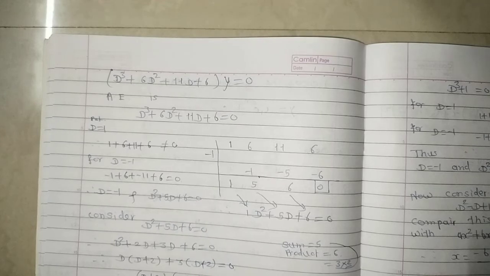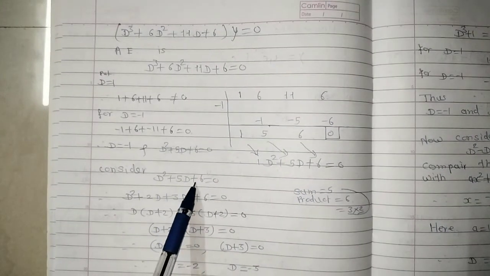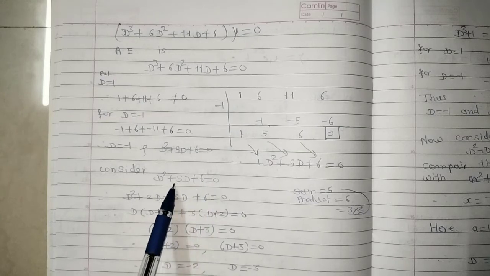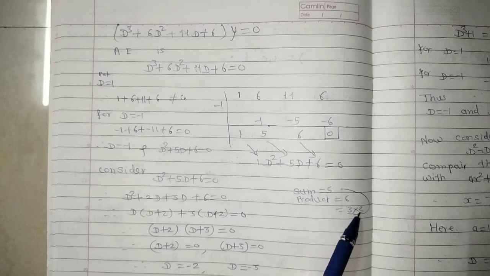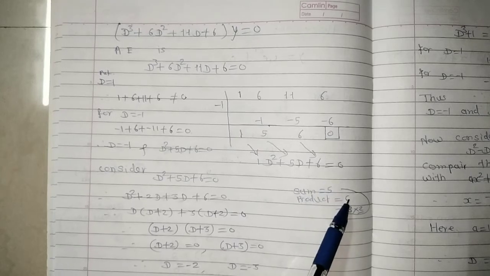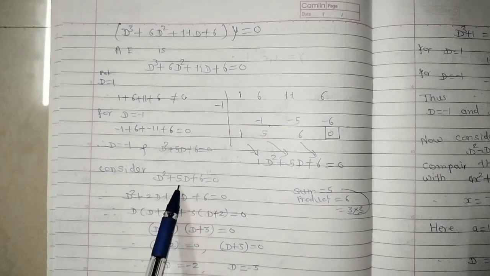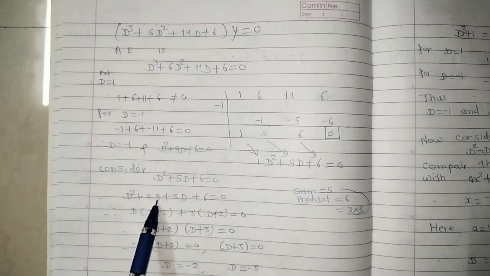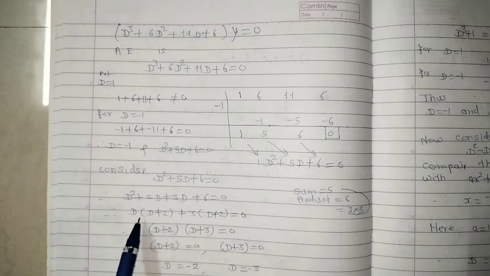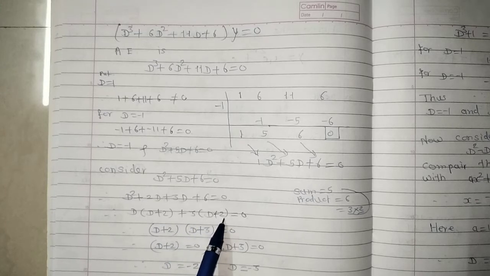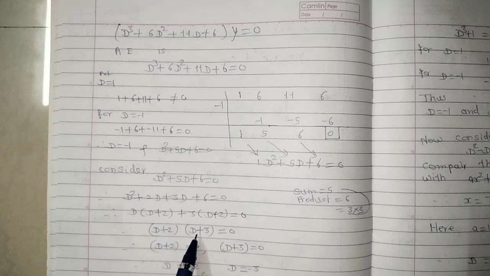Now we have to find the roots of D² + 5D + 6 = 0. Here the sum is 5, the product is 6. So the factors are 2 and 3. Hence this equation can be written as D² + 2D + 3D + 6 = 0. Hence we get D(D + 2) + 3(D + 2) = 0, that is (D + 2)(D + 3) = 0.